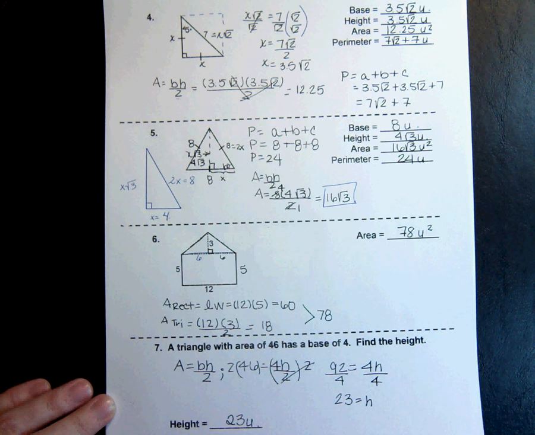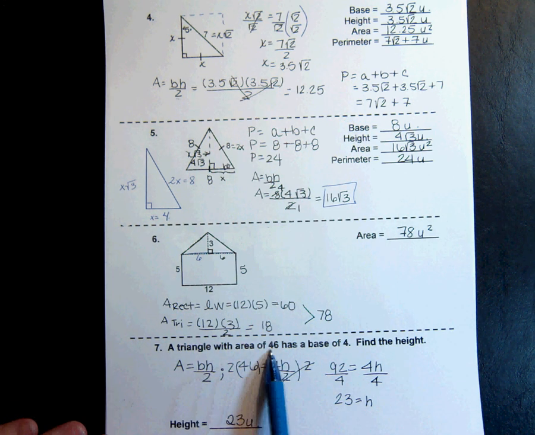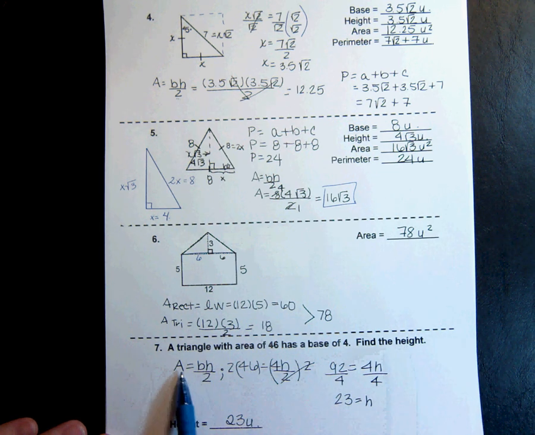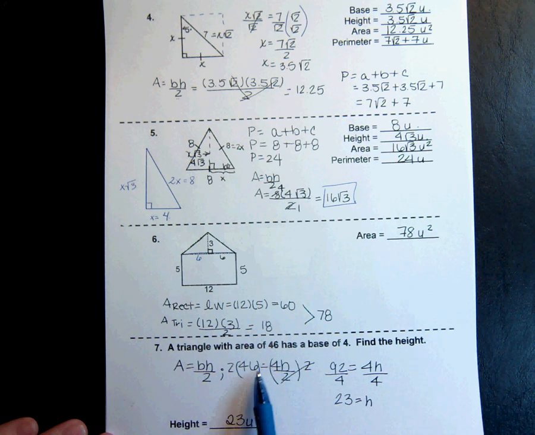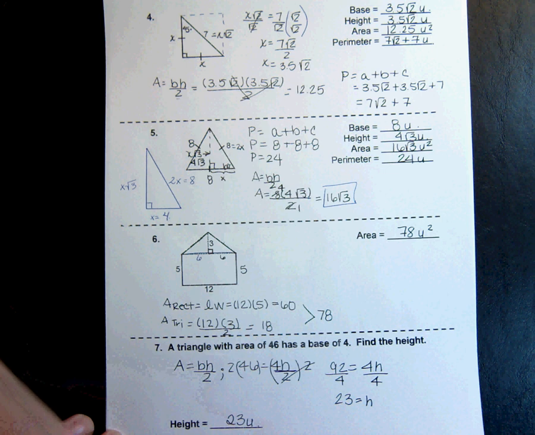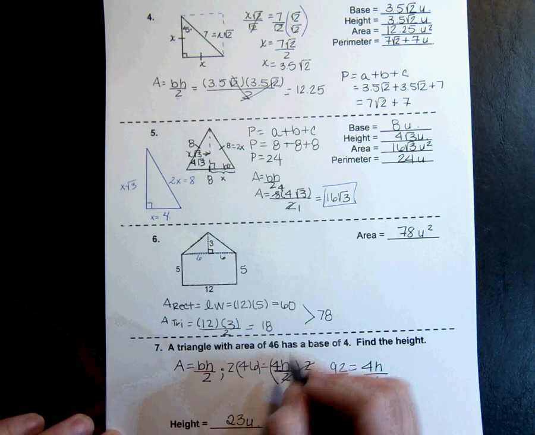Last one. A triangle with an area of 46 has a base of 4. What would its height be? Well, if you've already been given the area, you're just going to fill it in. The base has been given to you as a 4, so you're just going to fill it in. What you're left with is dividing it by 2. If I show this with a different color, we can see this.